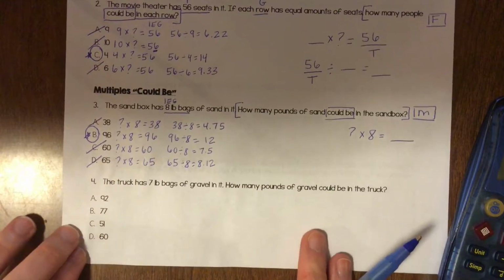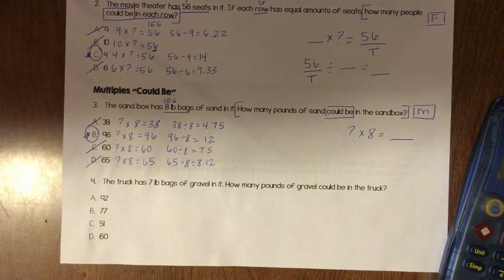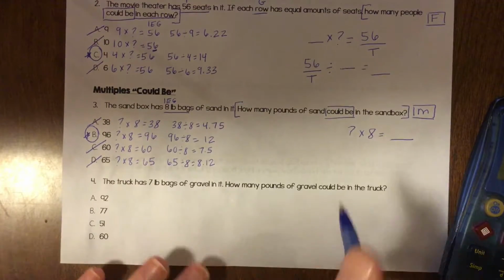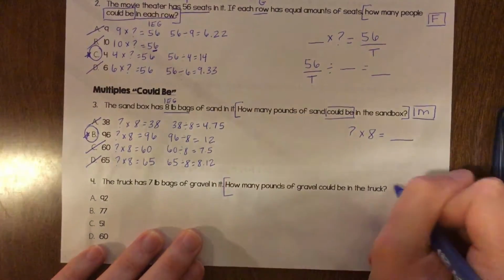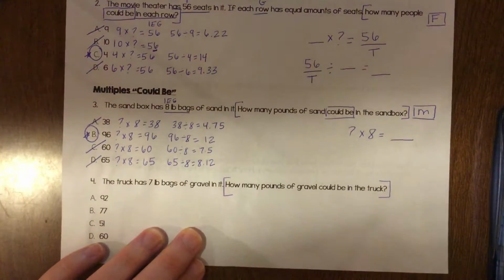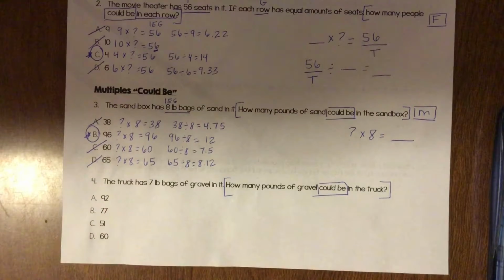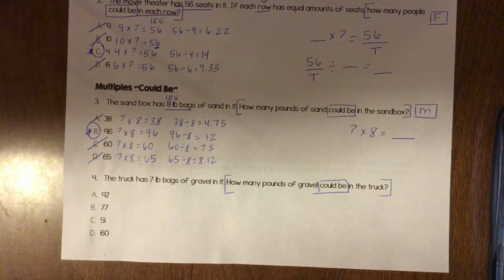Let's try out number 4. The truck has 7-pound bags of gravel in it. How many pounds of gravel could be in the truck? Bracket the question. How many pounds of gravel could be in the truck? Box in could be. This means there's more than one right answer, but I have this multiple choice list so I can test these out.